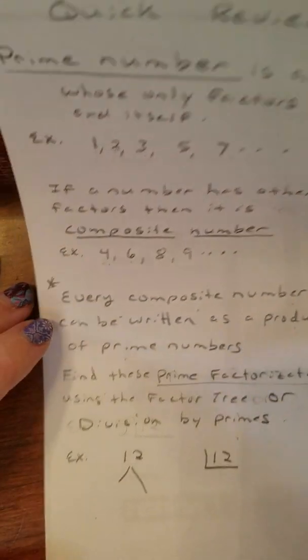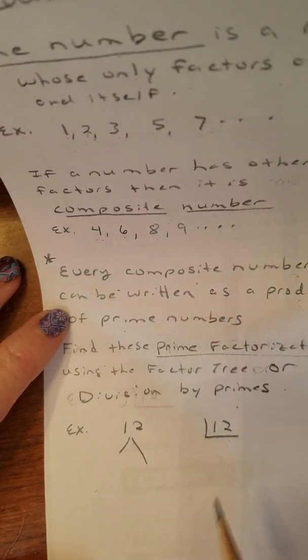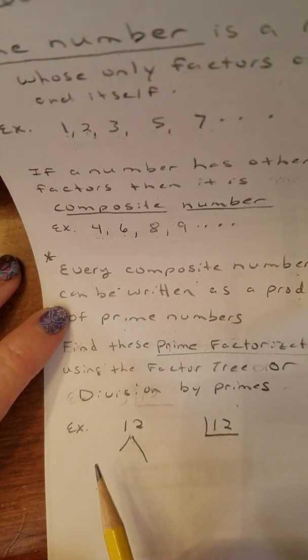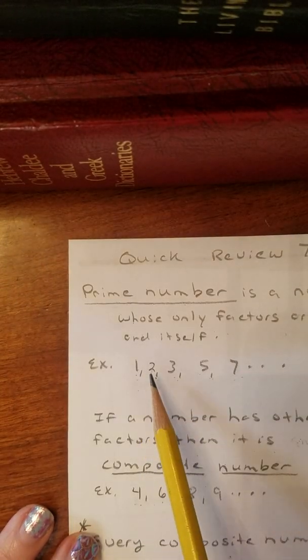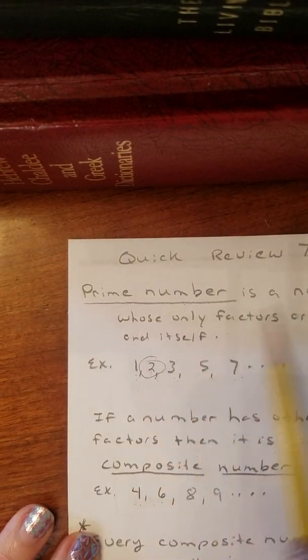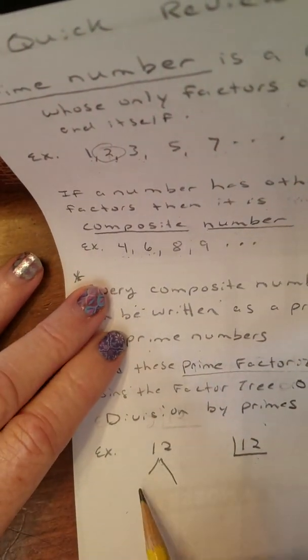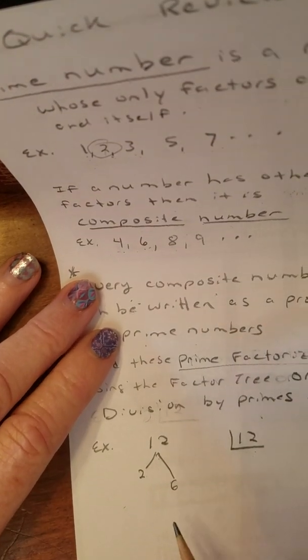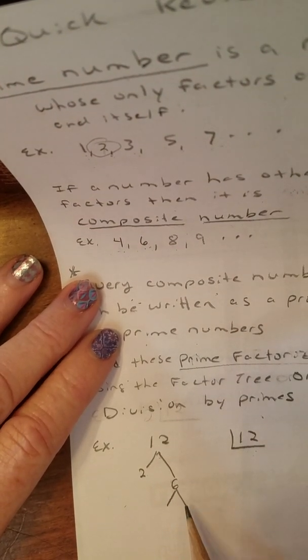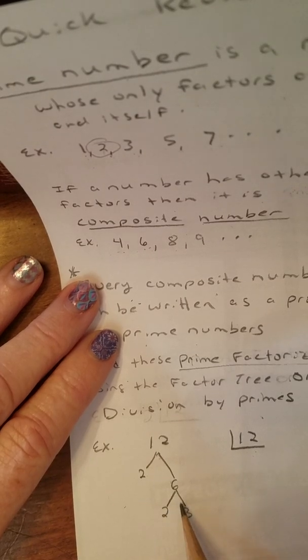So, for example, here is 12. 12 is a composite number. You can use the factor tree by starting off with the lowest prime number that you know of besides 1, which is 2. All right? So we're going to ask ourselves, 2 times what gives me 12? 6. And then do another tree and see if 2 will go into 6. 2 times 3 is 6.